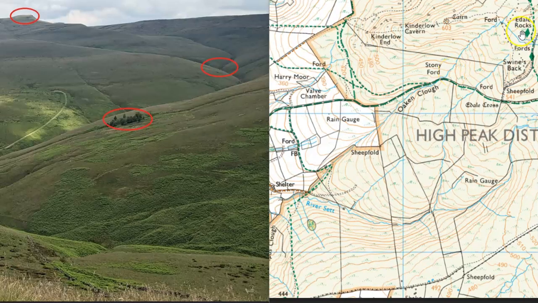Okay, and one more feature to identify, which is this here. Looks like it's a stream junction. Well, we've already identified this track and this drainage line and this circle of trees. So track, drainage line, circle of trees, and there's obviously a bigger stream hidden beyond this ground here which this drains into.